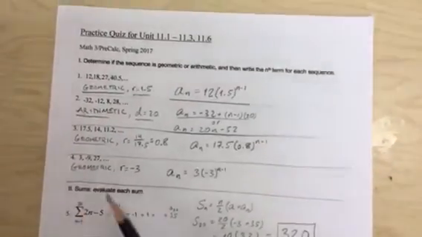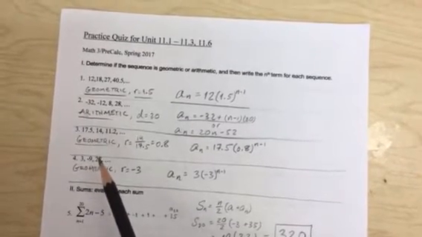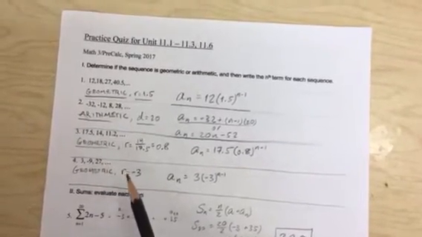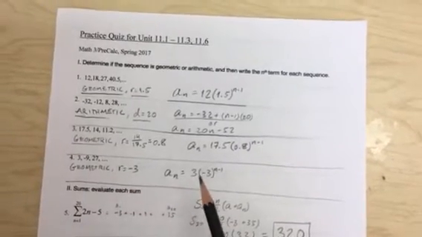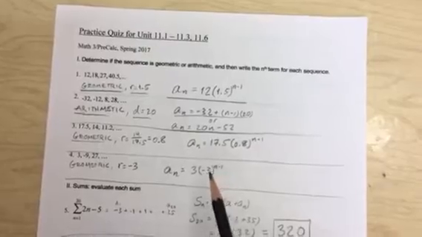Next one is geometric. You can tell that it's being multiplied by negative 3: positive 3, negative 9, positive 27, etc. So r is negative 3. So don't forget about that when you write out the equation. 3 times negative 3 to the n minus 1.